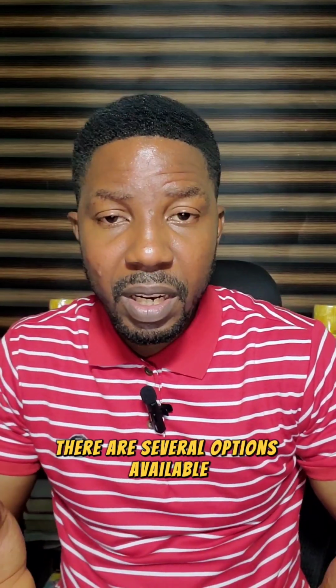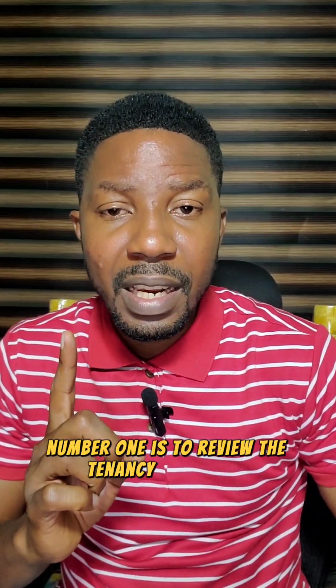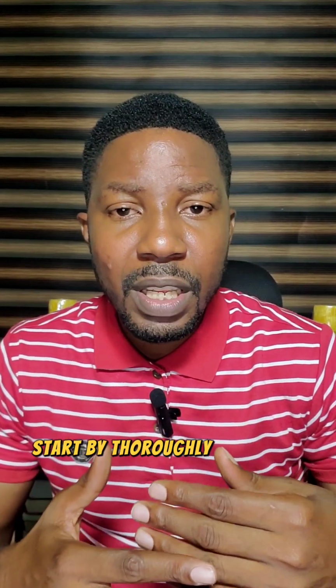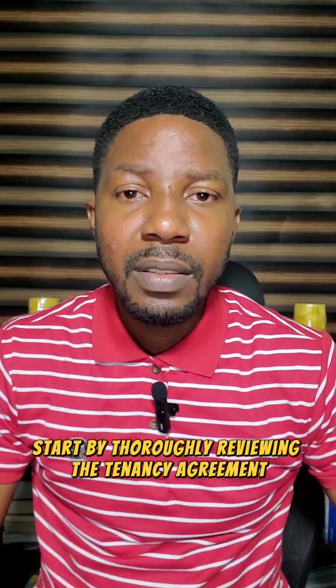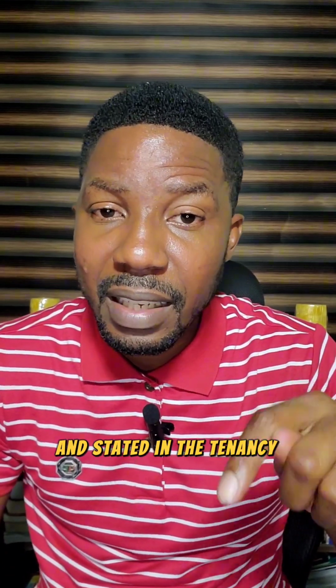What can you do when the terms of a tenancy agreement are breached? There are several options available, but we'll look at just 9 of them. Number 1 is to review the tenancy agreement. Start by thoroughly reviewing the tenancy agreement. The terms and conditions in the tenancy agreement will dictate the rights and responsibilities of both the tenant and the landlord. Ensure that the breach you are complaining about is clearly defined and stated in the tenancy agreement.